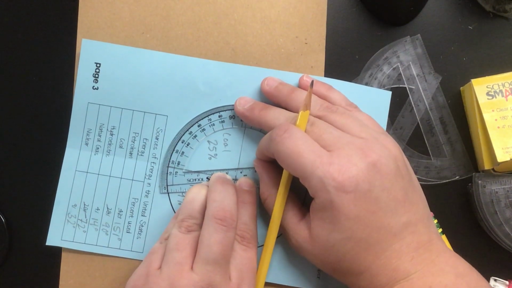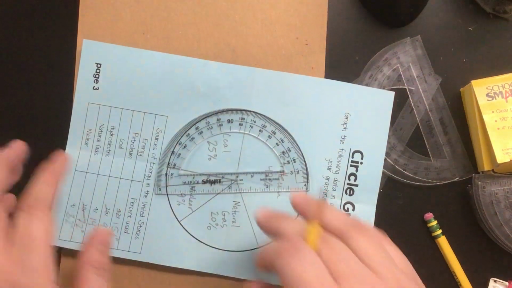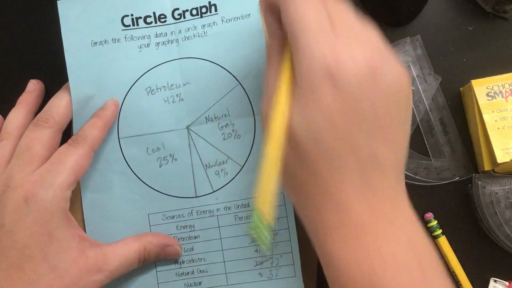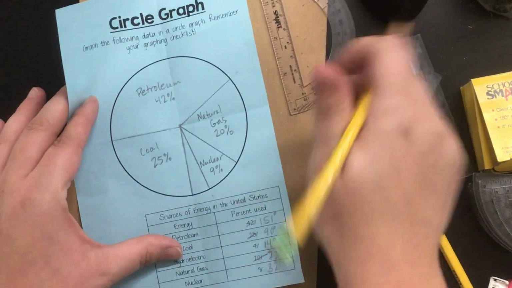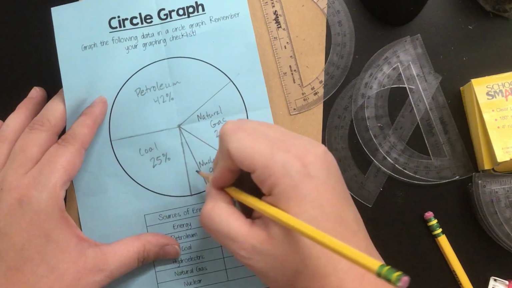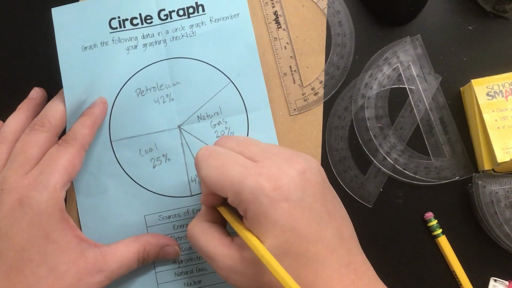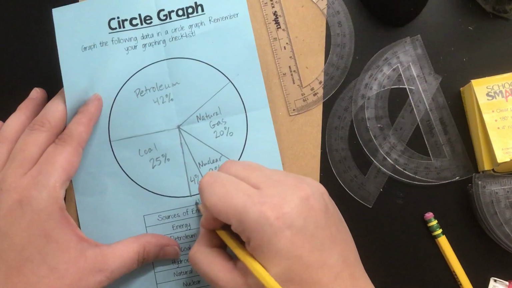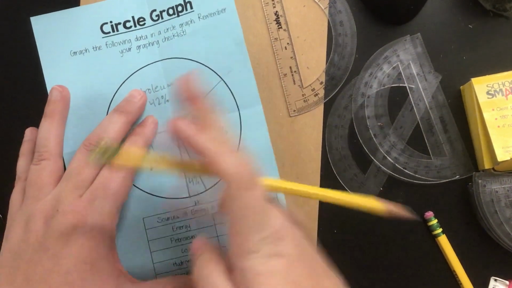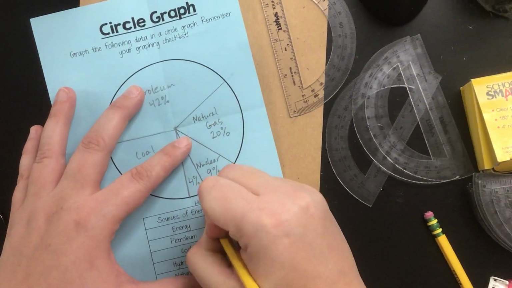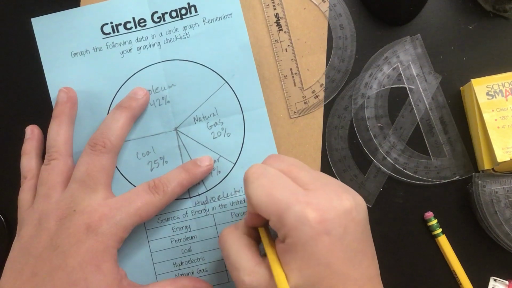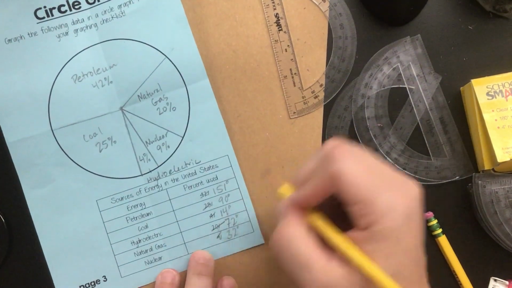This protractor is not terribly precise, but this is pretty darn good for having a small protractor that's not terribly precise. So I'm going to go ahead and put 4% here, and I'm going to write hydro. That looks like a G, not a Y. Hydroelectric. And so I've done this one and I've done this one.